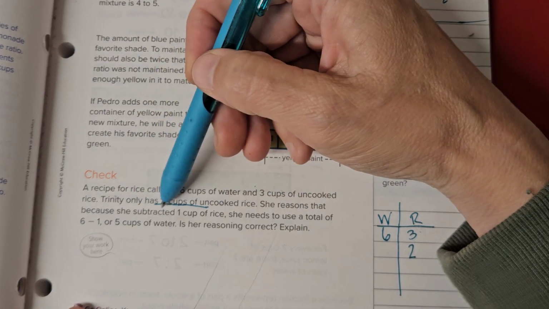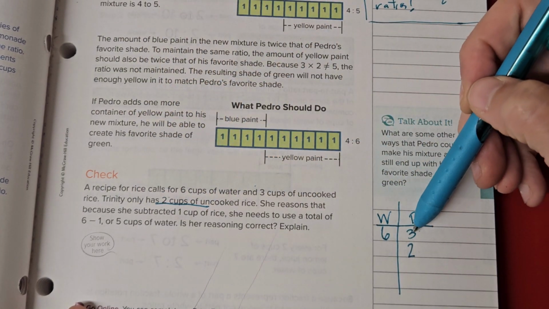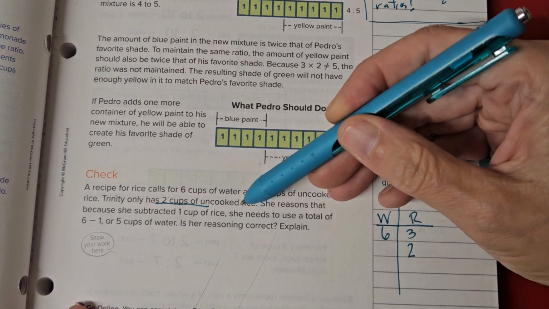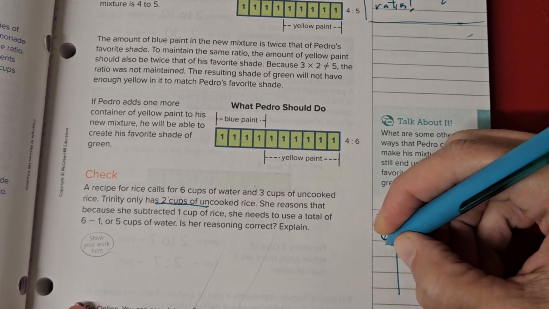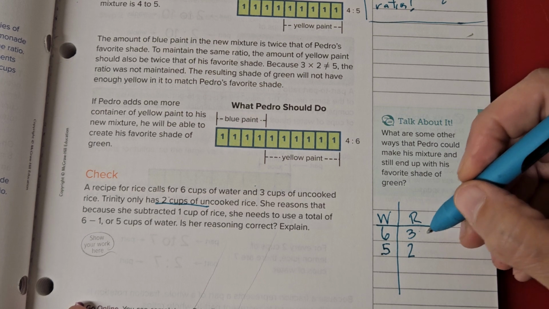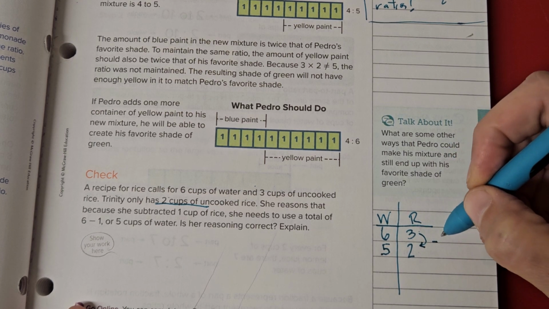She reasons that because she subtracted 1 cup of rice, 3 to 2, subtract 1, she needs to use a total of 6 minus 1, or 5 cups of water. She says this should be 5 because here she subtracted 1.